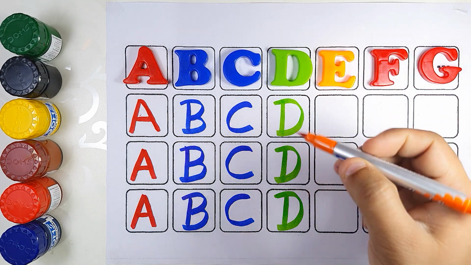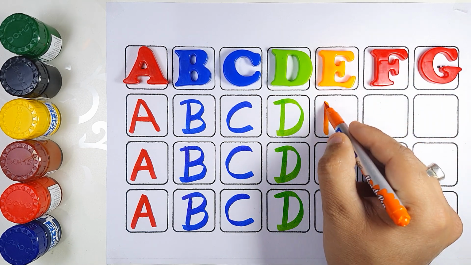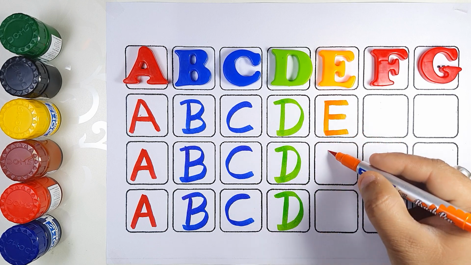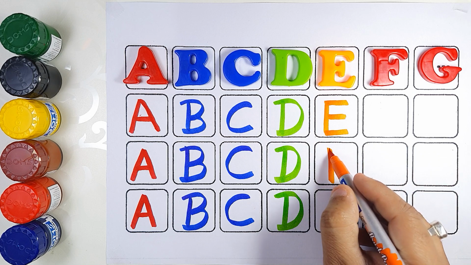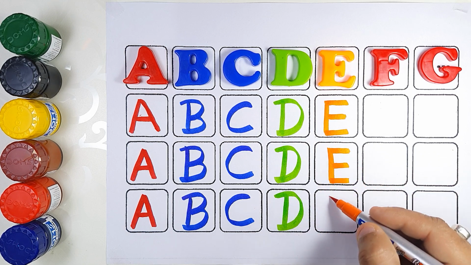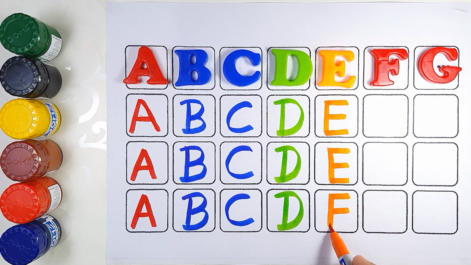Kids, E for elephant. E for elephant. E for elephant.